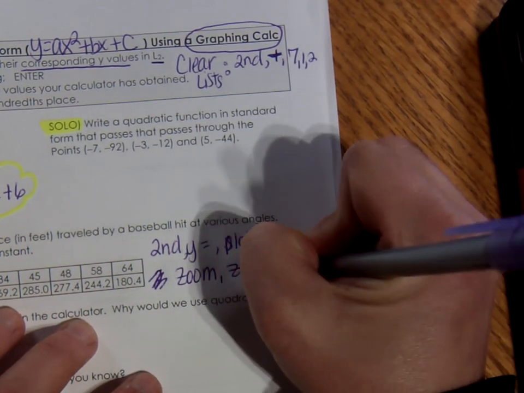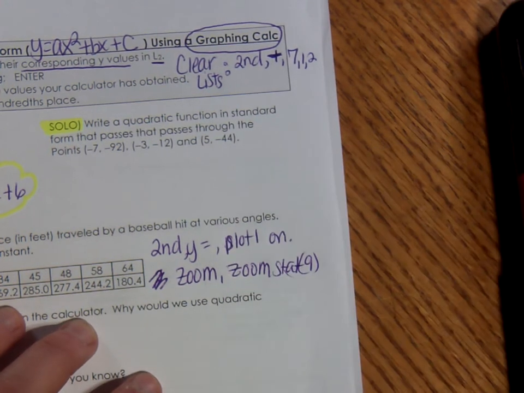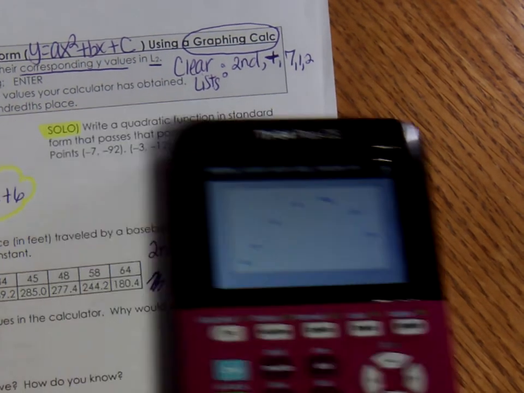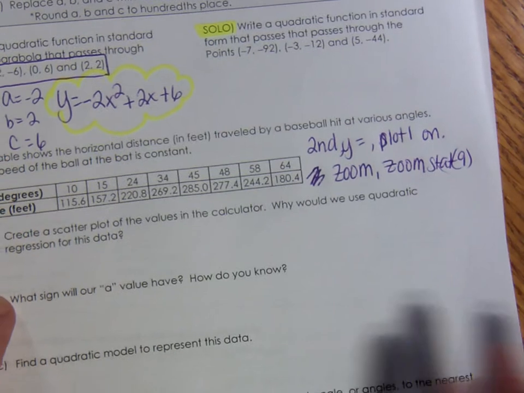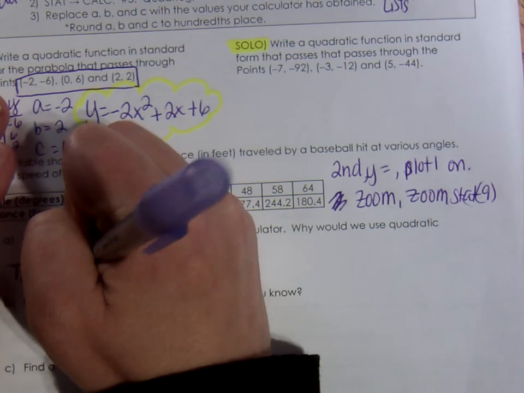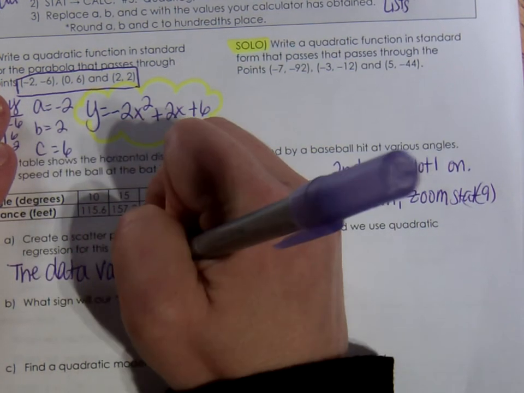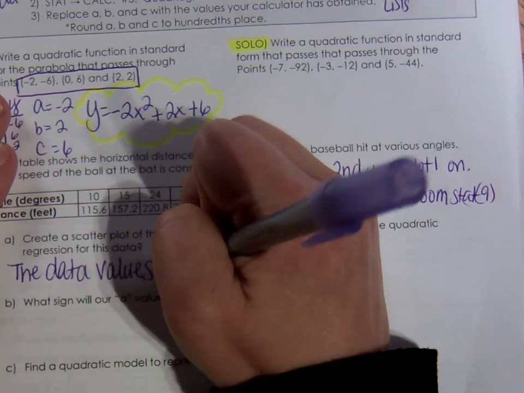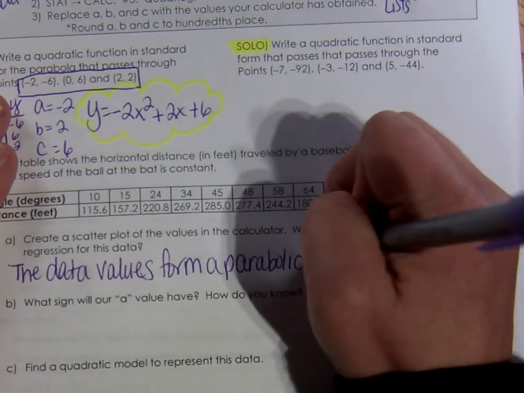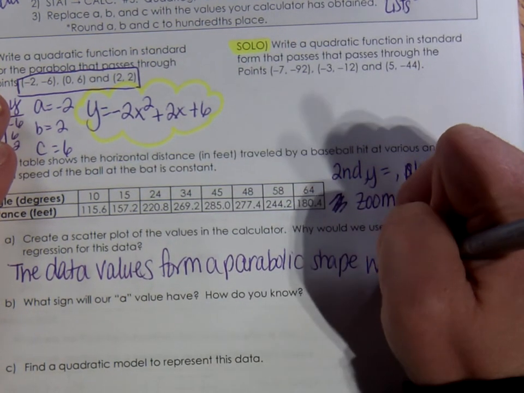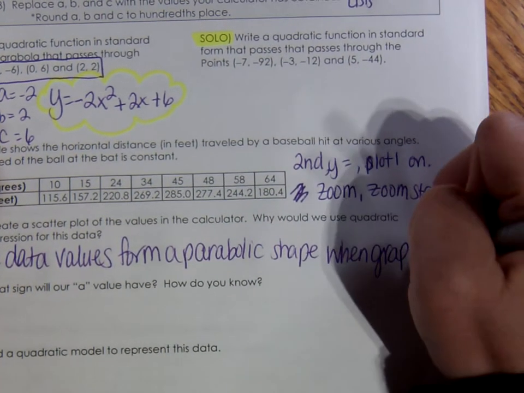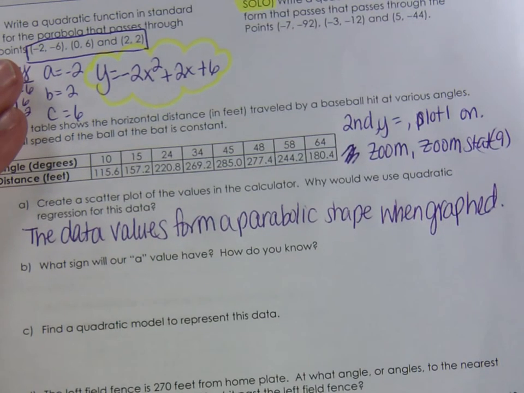Which is number 9 for me. And then that gave me my very lovely statistical graph. Now, why would we use quadratic regression for this data? Well, that's because the data values form a parabolic shape when graphed. So that's why a quadratic regression is most appropriate.